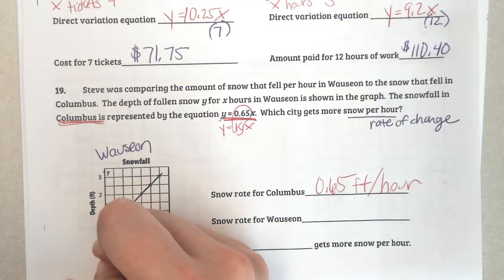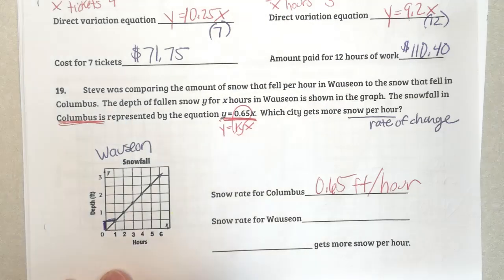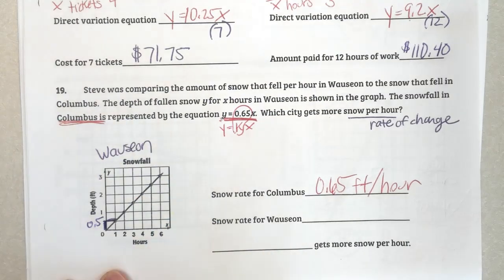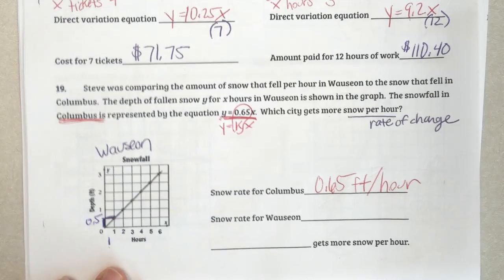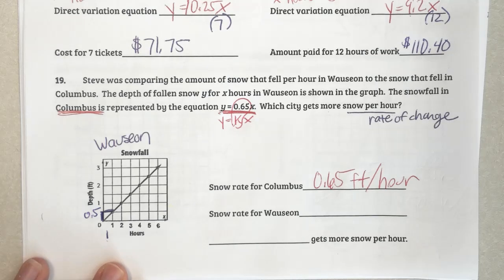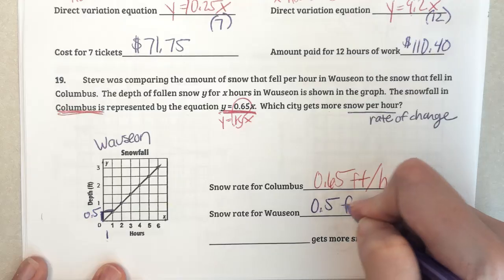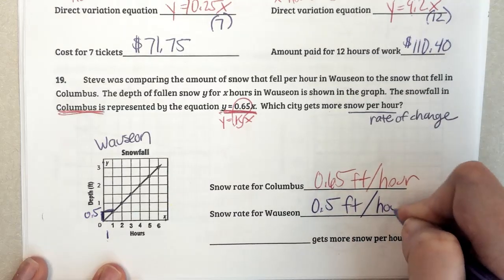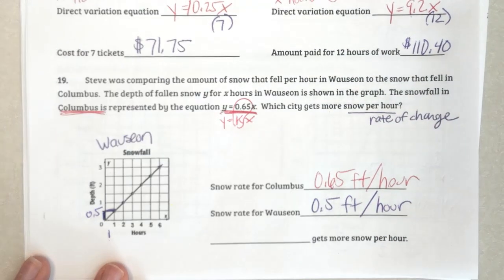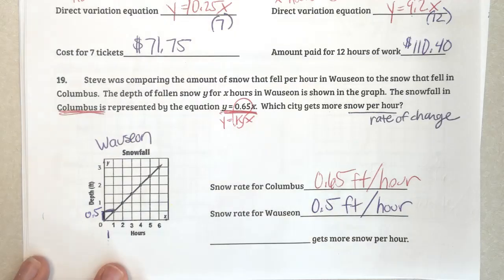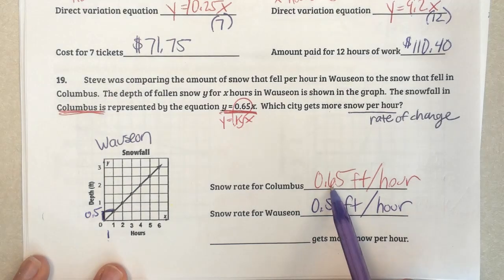All right, the rise is how much? 0.50. And the run was 1. So 0.5 over 1 just simplifies to? 0.5. So this is 0.5 feet per hour. Very good. So if we're comparing them now, who gets more snow, Columbus or Wauseon? Columbus has a higher number. Very good.